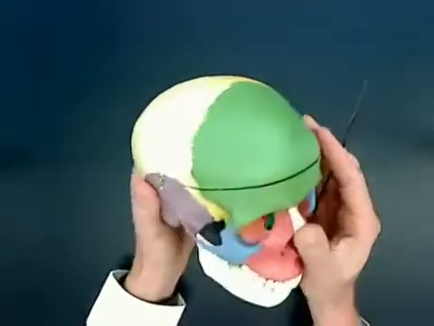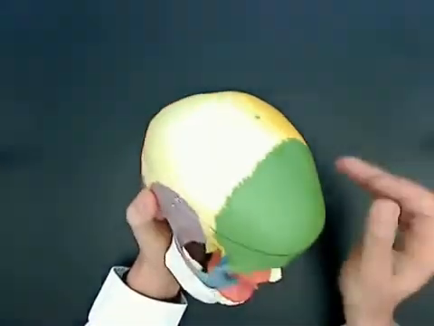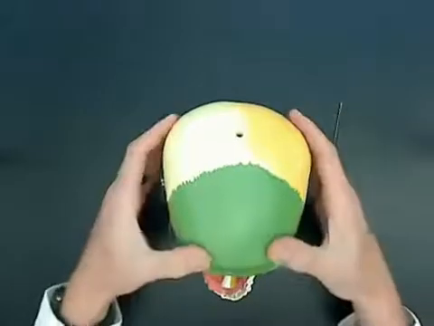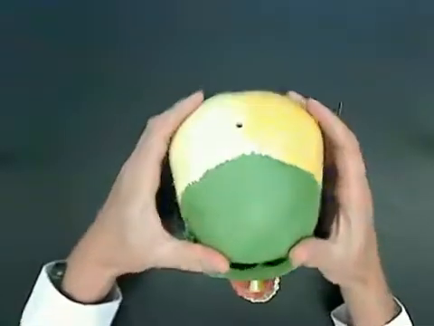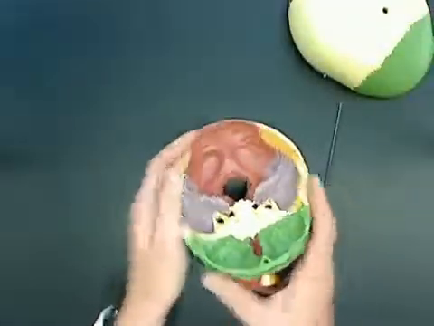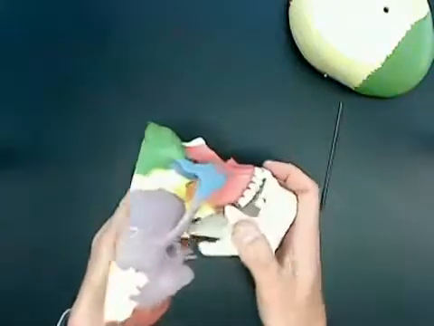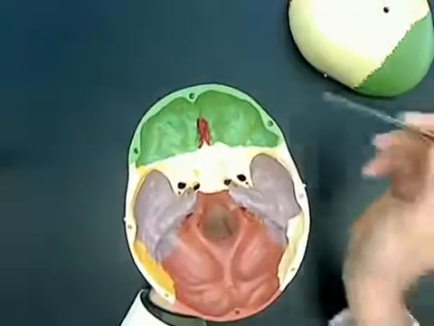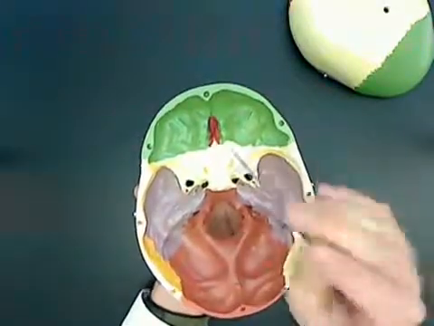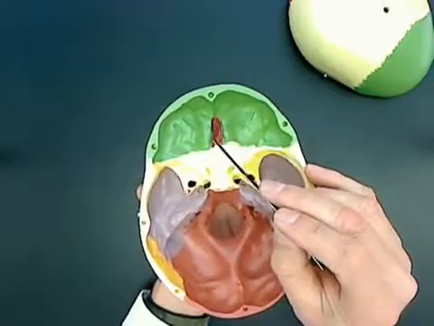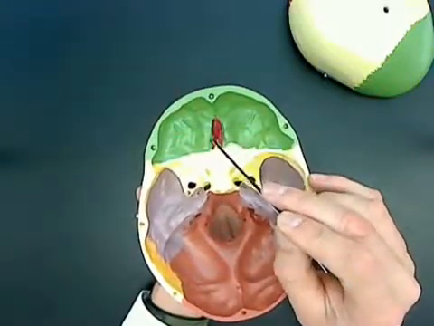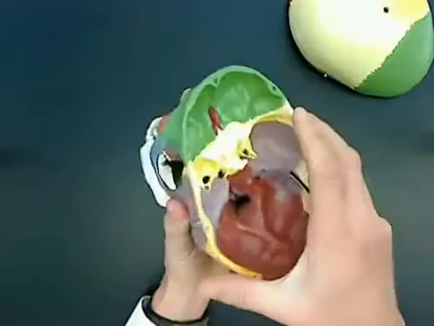For the next bone, the parietal bones, I already described. The ethmoid bone, I'll need to open up the skull. So we'll take the top off and have it face forward. The ethmoid bone in this skull is colored red. So that's the part of the ethmoid bone that you can see from inside in the base of the skull.